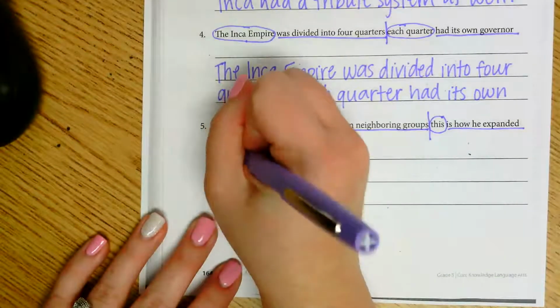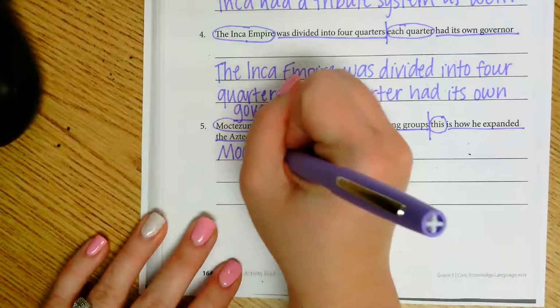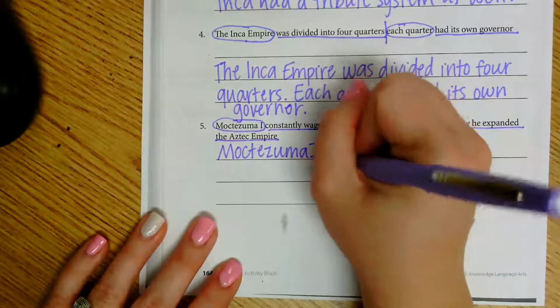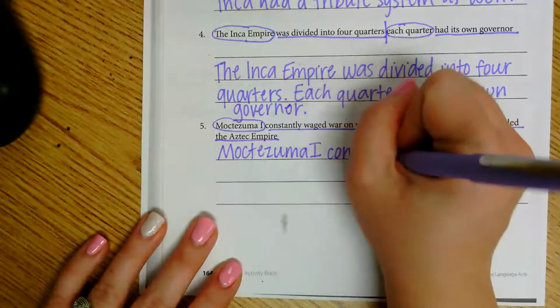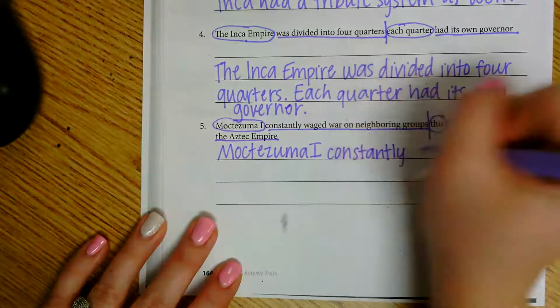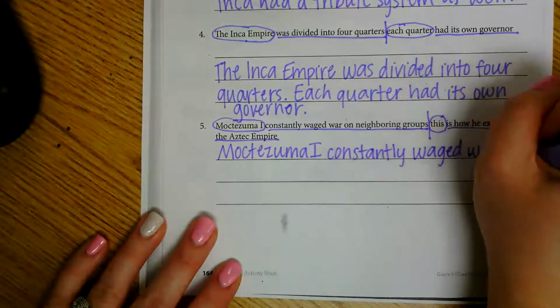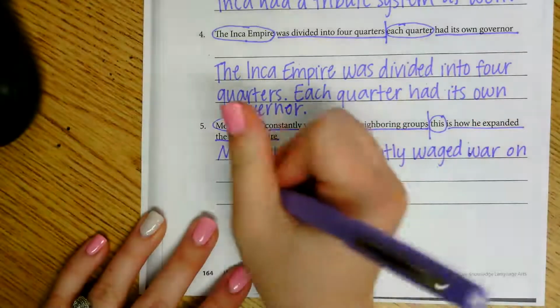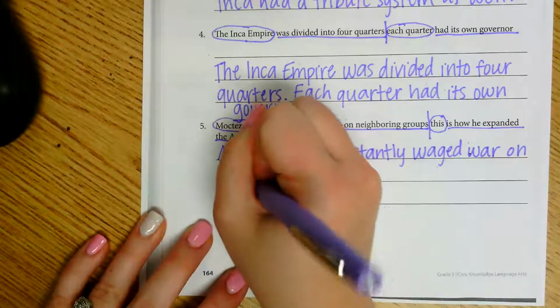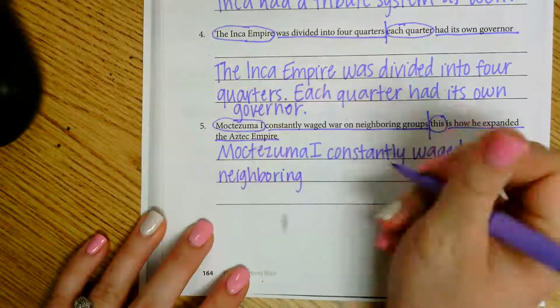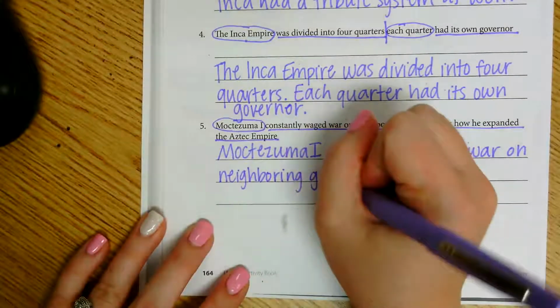All right, so we have Moctezuma I constantly waged war on neighboring groups.